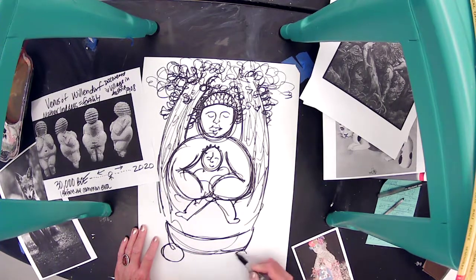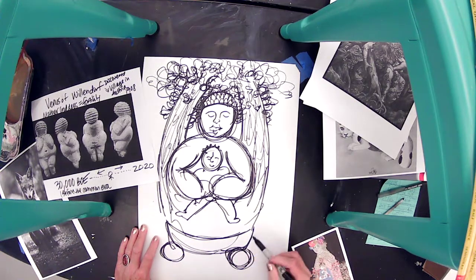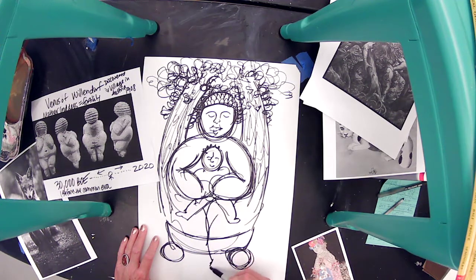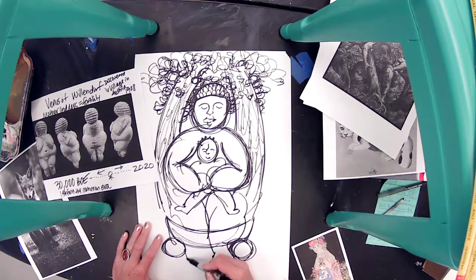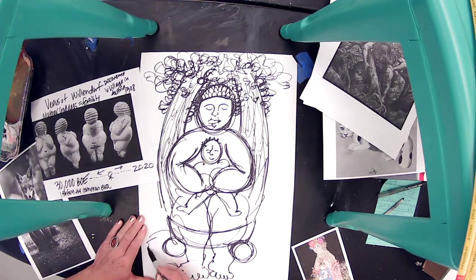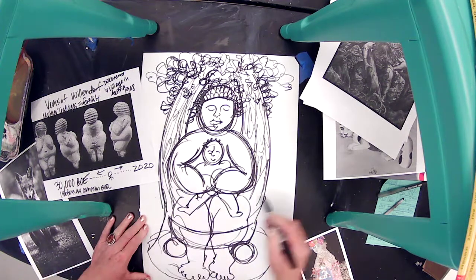So maybe I have these big circular feet to my chair, and then I want her legs to kind of come down, and maybe she's got bare feet, right? Big toes just kind of in the dirt. Maybe I make a slab or something. Maybe she's sitting on something that the trees are growing out of.